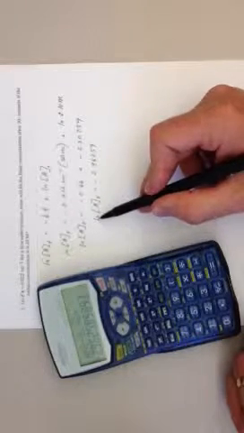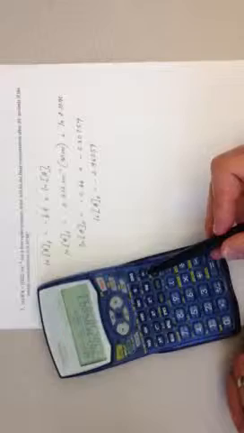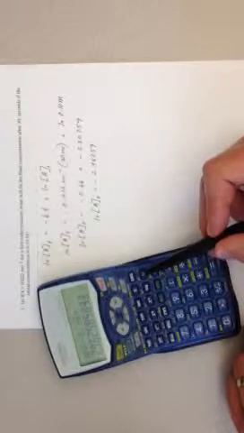Right. Now how do I solve for the final concentration? How do I get rid of this ln? Well, on my calculator it's the second function of ln, e to the x.